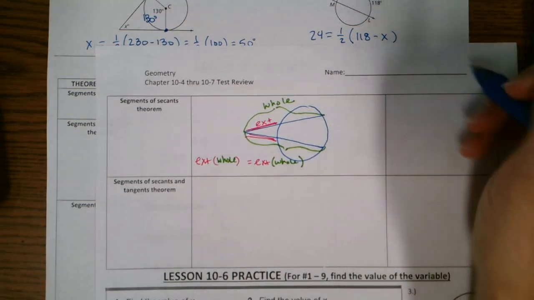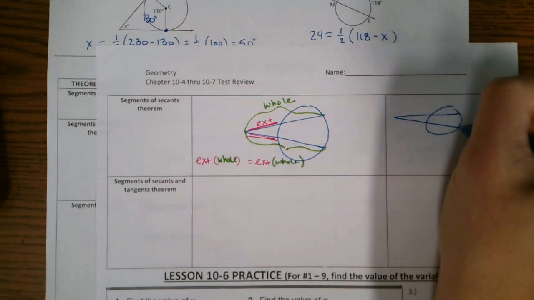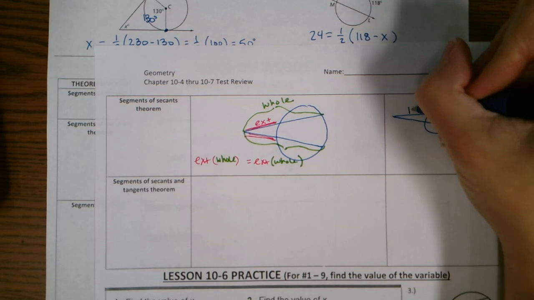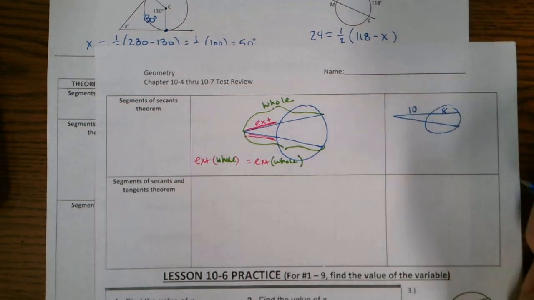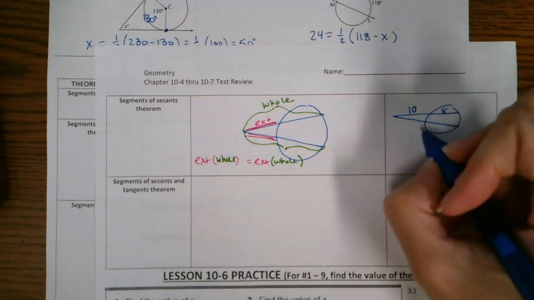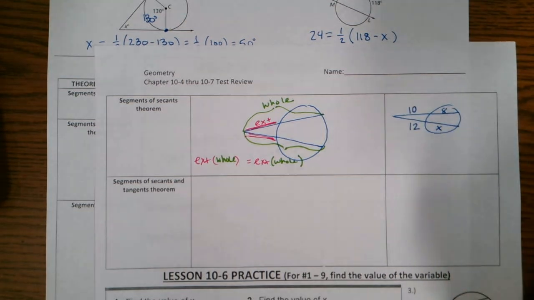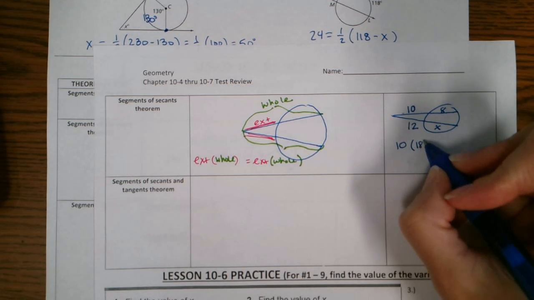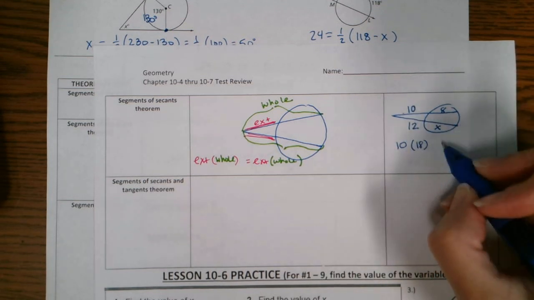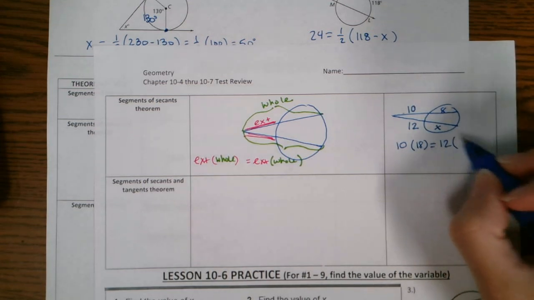So for example, if this part was 10 and this part was 8, and let's say this part was 12 and this was our X, we would say the external times the whole thing, because 10 plus 8 makes 18, is equal to the outside times the whole thing. So I have to add the two pieces together.